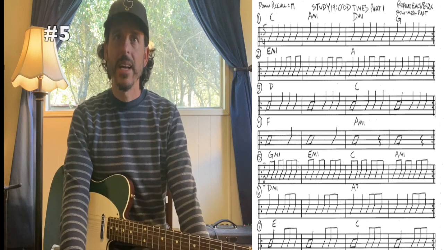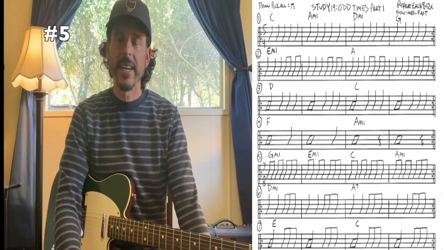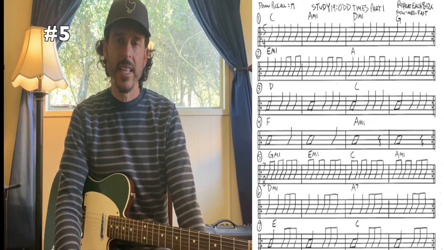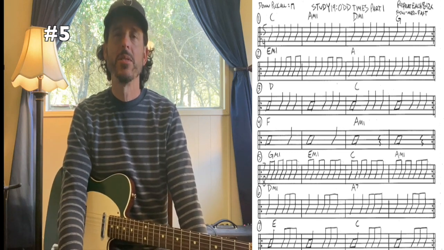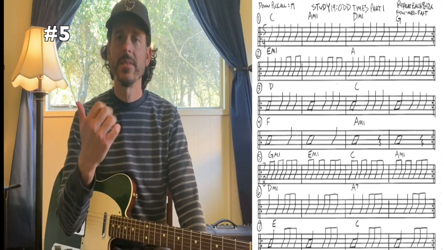For numbers 5 through 8, we're going to go into 7/8. Now, 7/8 is a really fun, challenging time meter. It's going to be 7 eighth notes per bar, and they're going to be going a little faster than our quarter notes. So we'll count it like this. 1, 2, 3, 4, 5, 6, 7.